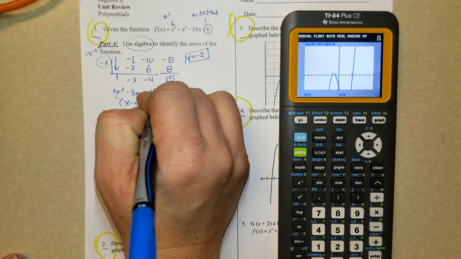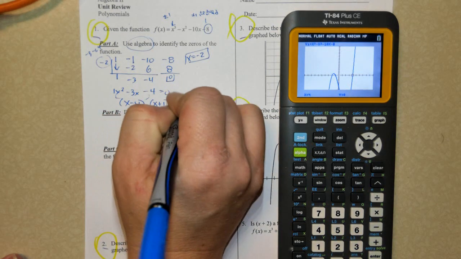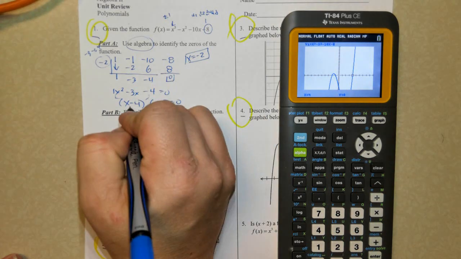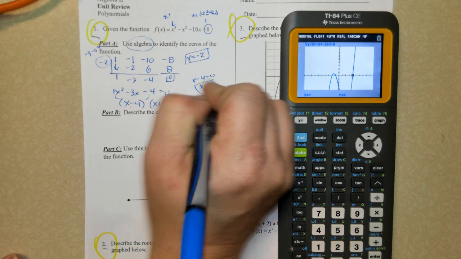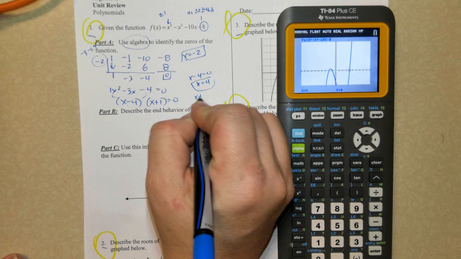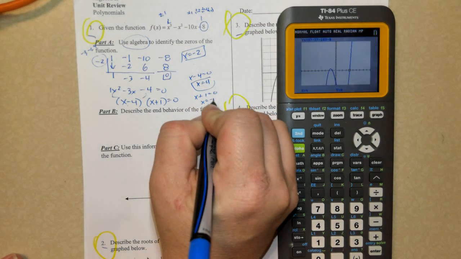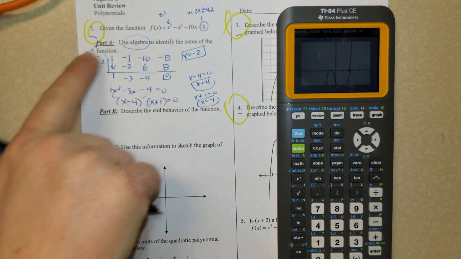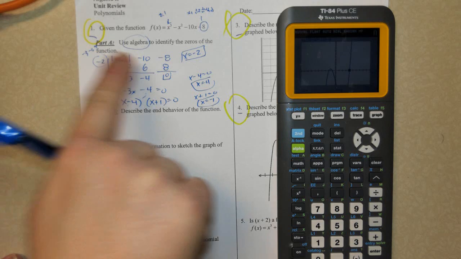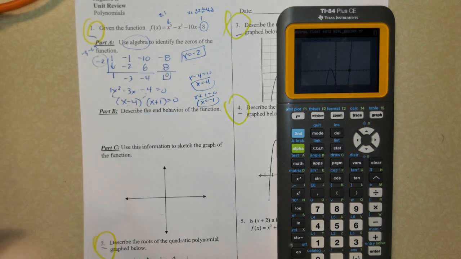-4 and what else? +1. Multiplies, combines. Great. So one answer when I set this equal to 0 is 4. The other answer when I set this equal to 0 is -1. I showed algebra to get these answers. I could also have used synthetic division to do the other two.